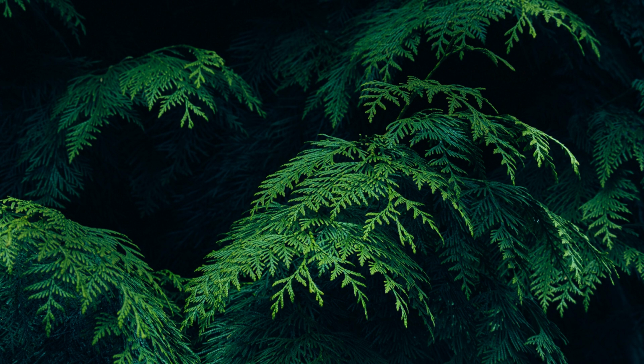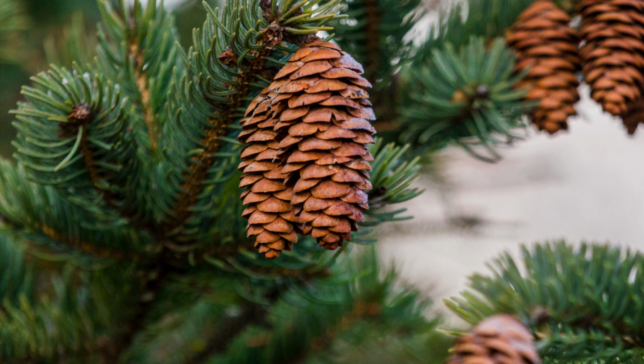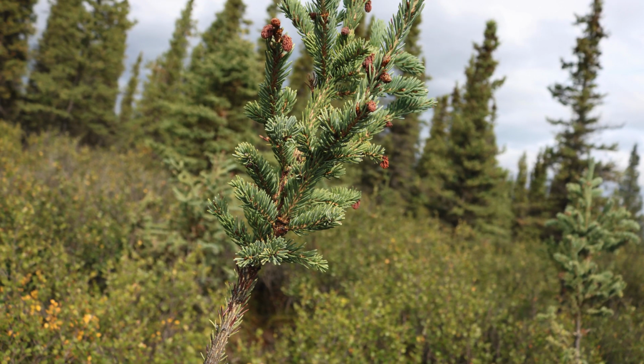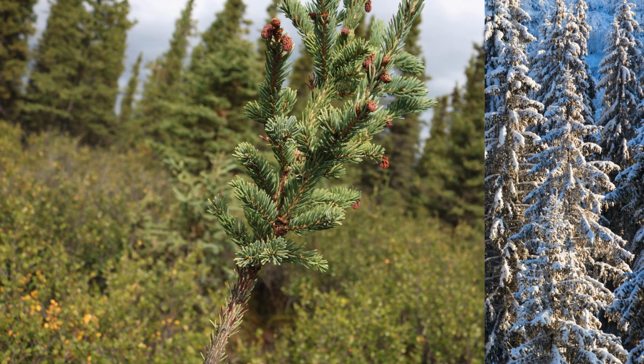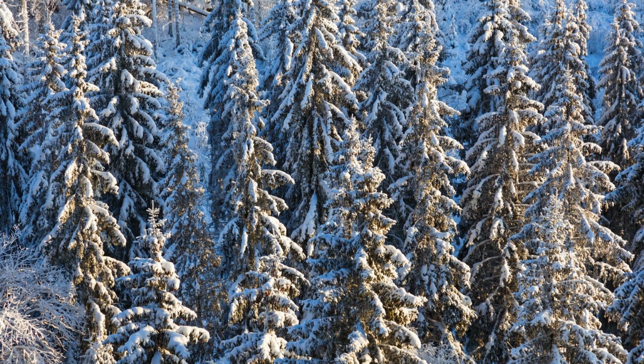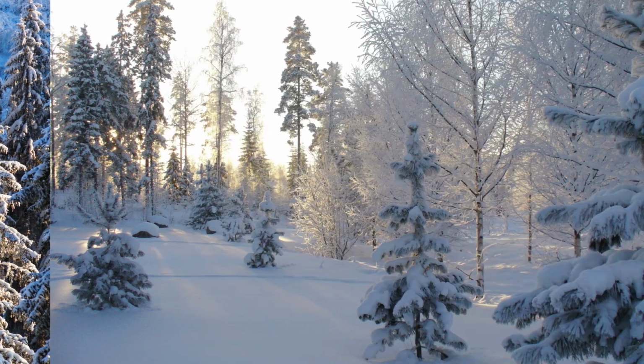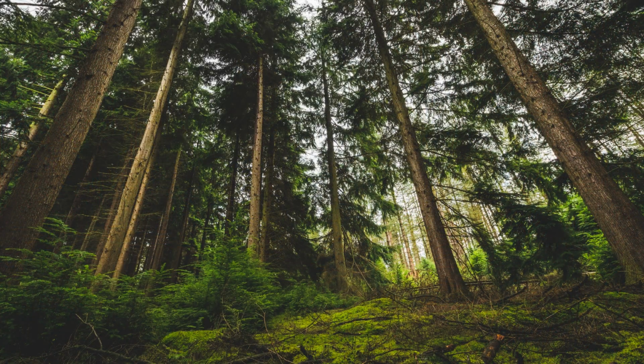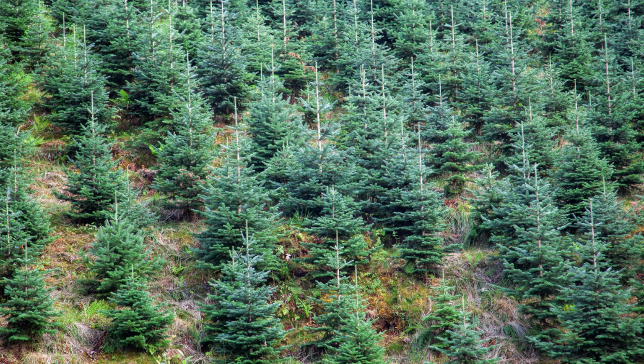Instead of flowers, coniferous trees produce cones, which hold and protect their seeds. When the time is right, the cones open, releasing the seeds to grow into new trees. These trees thrive in colder or mountainous regions where winter lasts a long time. Because they never lose all of their leaves at once, coniferous trees are also called evergreens.